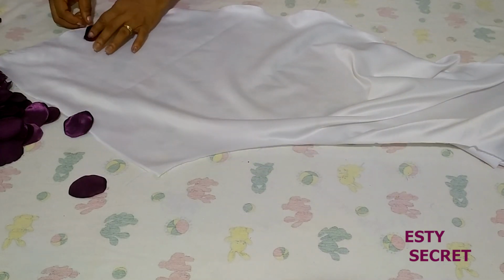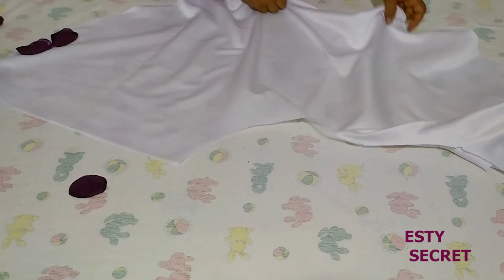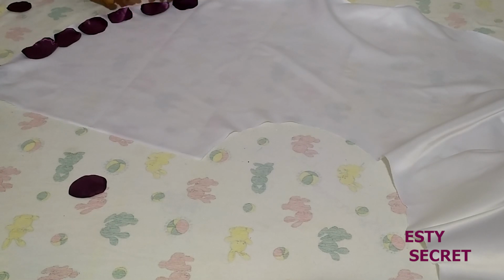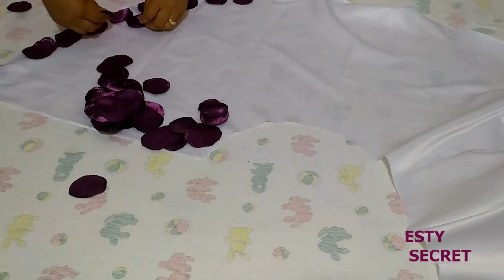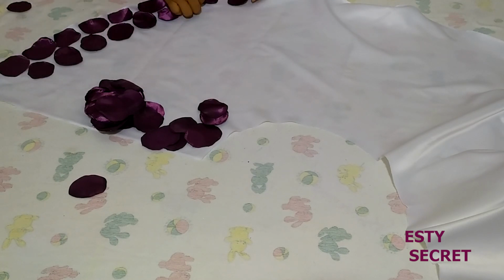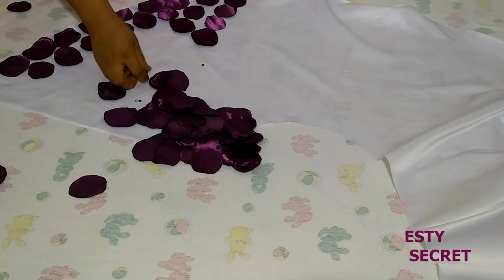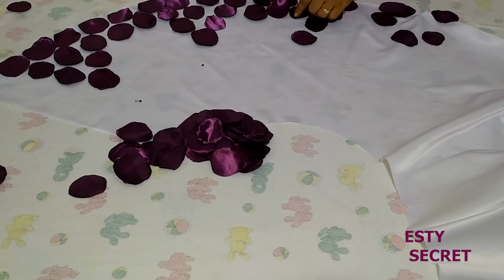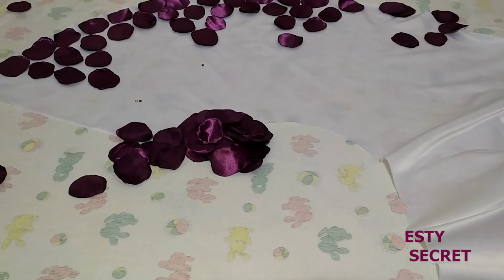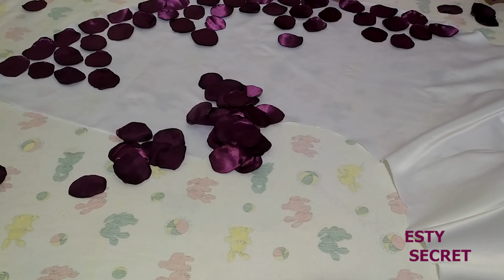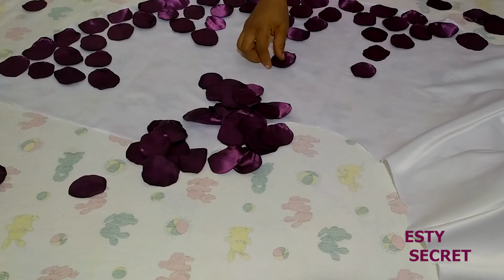So after roll hemming, it's time to lay the skirt flat, and you're going to start playing around with your petals to see how you want it to fit. When it comes to this petal laying, it's totally up to you. Whatever design you choose, just go for it. This too can be done with all those leftover fabrics that you have. You can bring it out, especially those bright colored satin fabrics that you have in your stash, and just do something like this.